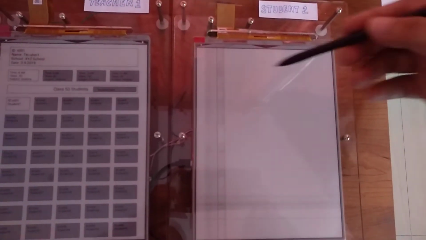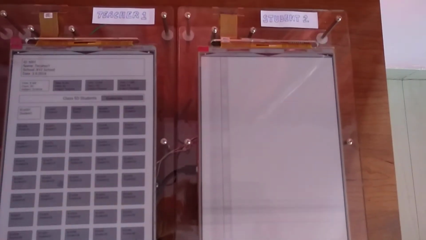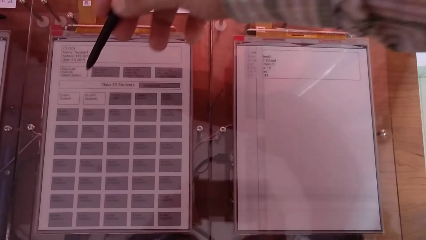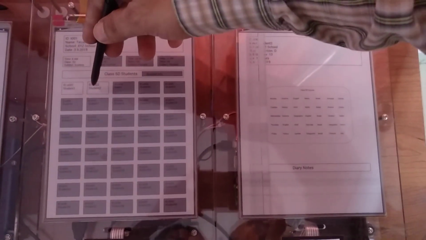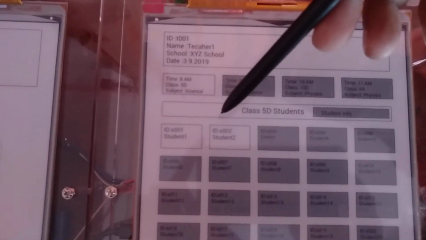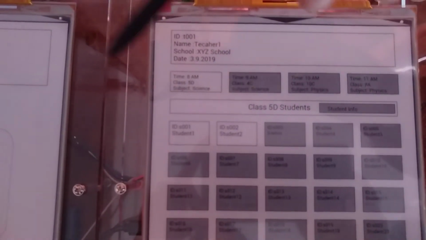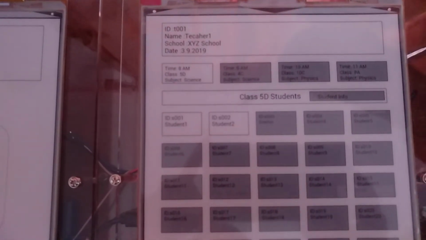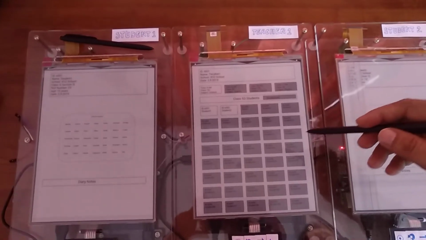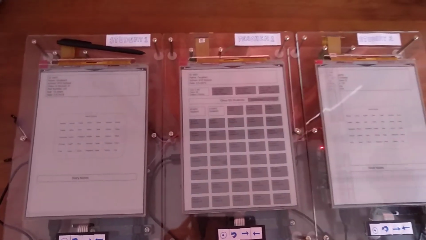Now let's say student 2 is also coming to school. So this is student 2, and we can see that student 2's tab color has changed from gray to white, which means this student has already come into the class. So this is the first page for the teacher, and these are the first pages for the students.